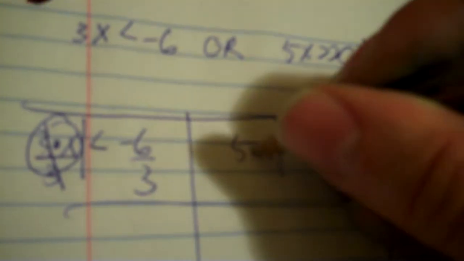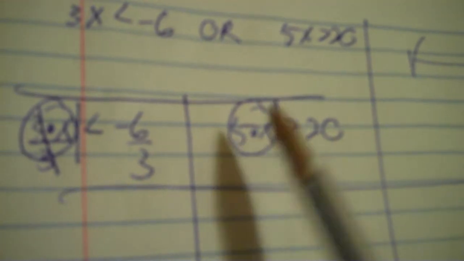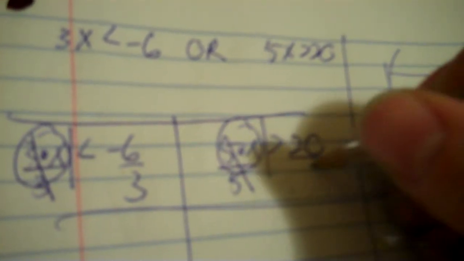So here's the side where the x has a coefficient of 3 positive, and there's no other operation other than to divide by 3. So divide by 3, divide by 3. So x is now by itself. Negative 6 divided by 3 is negative 2. Then over here on the other side, what do we have going on? Well, we got a multiplier of 5. Since that coefficient's positive, we know that that symbol will remain greater than. There's nothing to add or subtract, so now I apply the division property of equality by 5. And now the x has no more operations around it. 20 divided by 5 is 4.